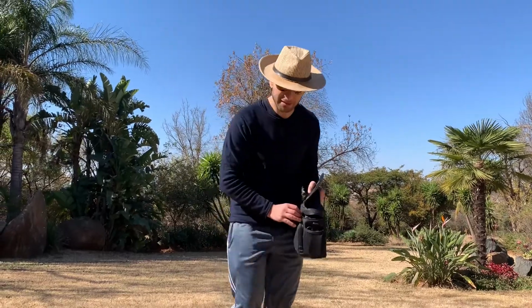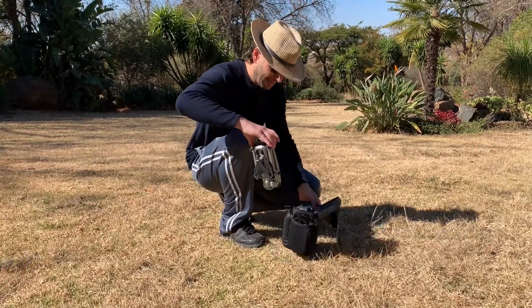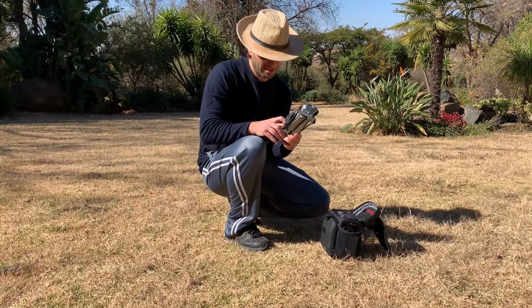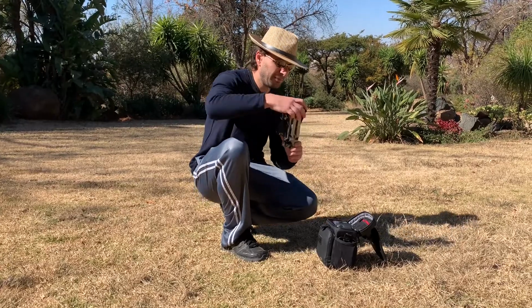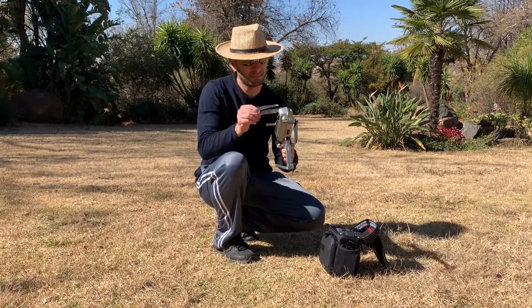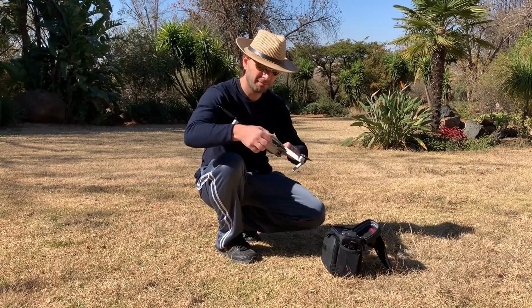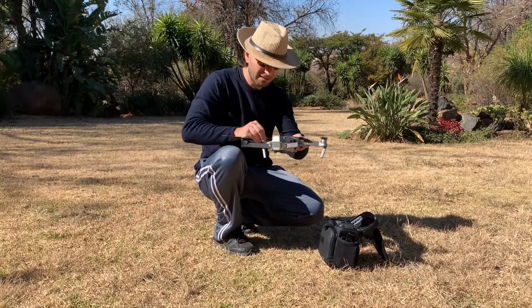Okay, so this looks like a reasonably good place to fly. So let me get the drone out and get it unfolded. Lens protection off. This is a nice compact drone.